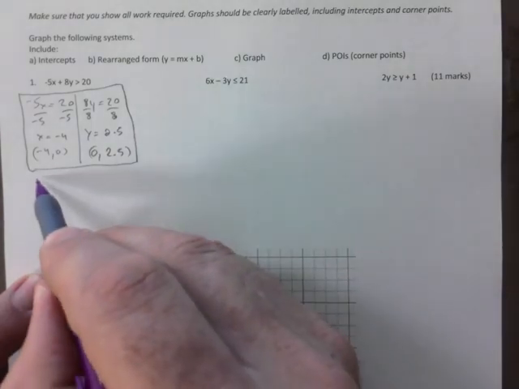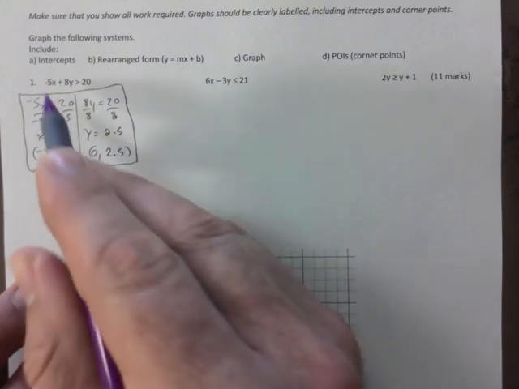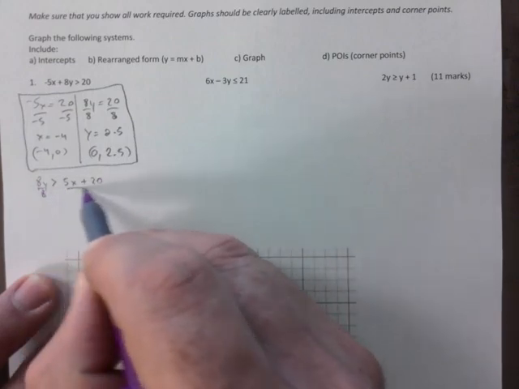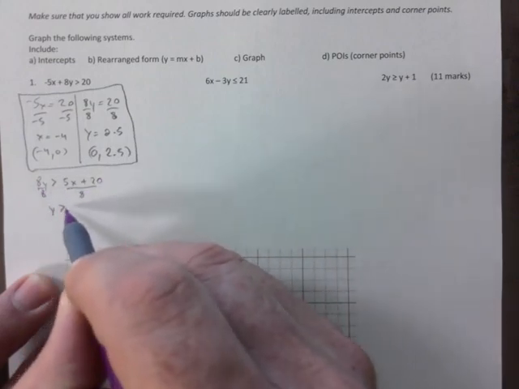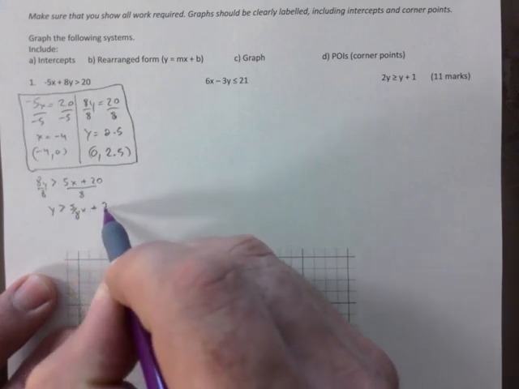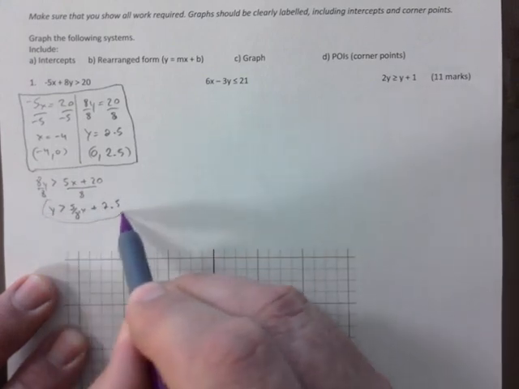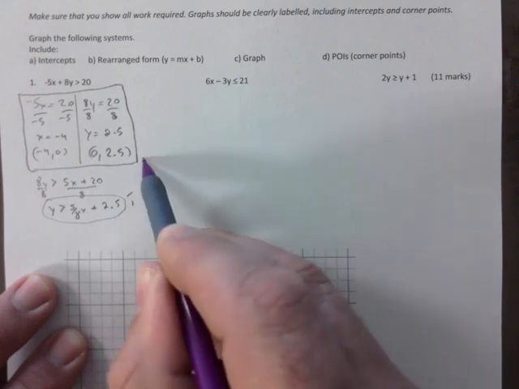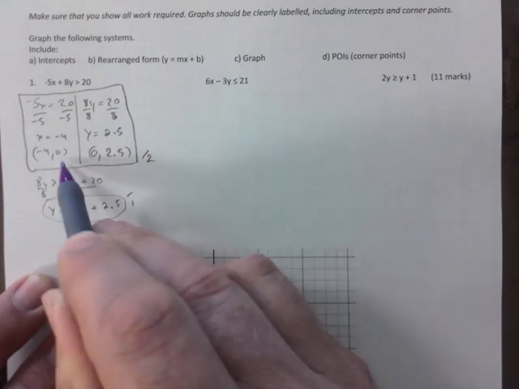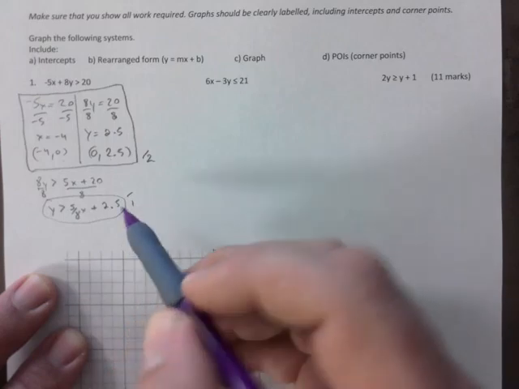Rewriting, you end up with 8y is greater than 5x because the negative 5x comes over positive. Rewrite y is greater than 5 over 8x plus 2.5 if you'd like. That is fine. So you get a mark for this. And let's do 2 marks, one for x-intercept, one for y-intercept, 1 mark for rewriting.